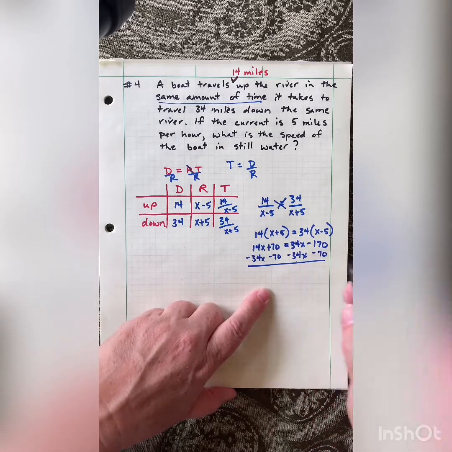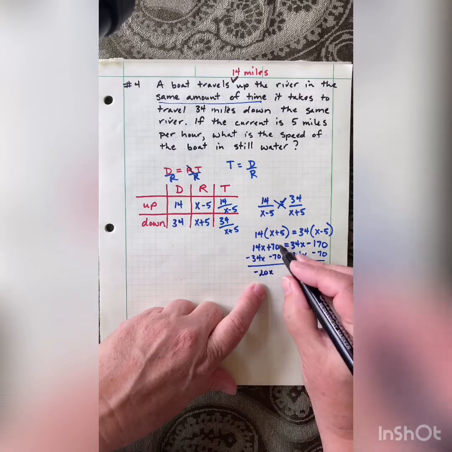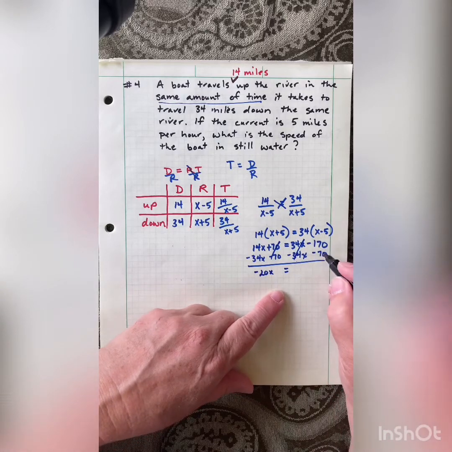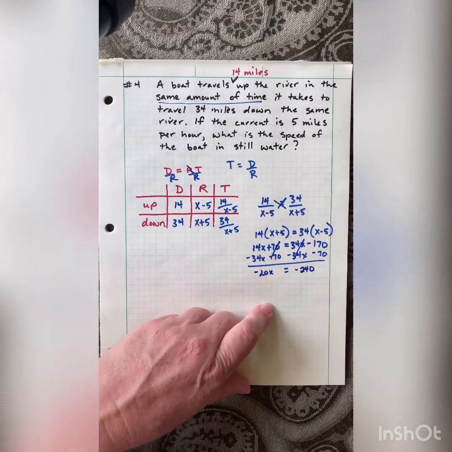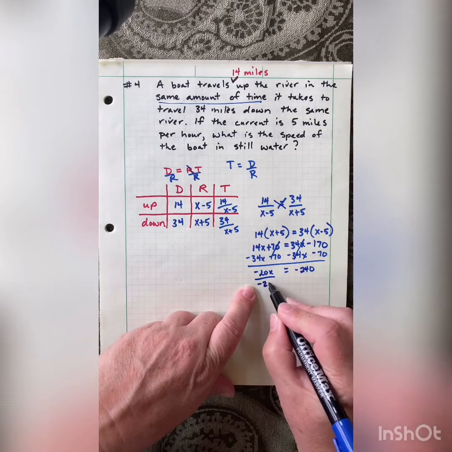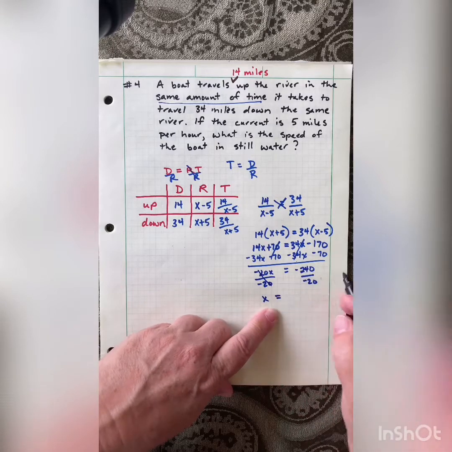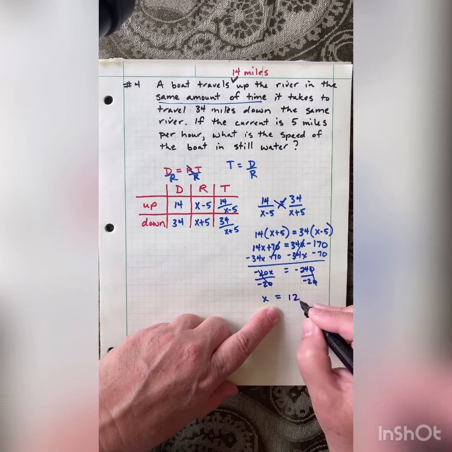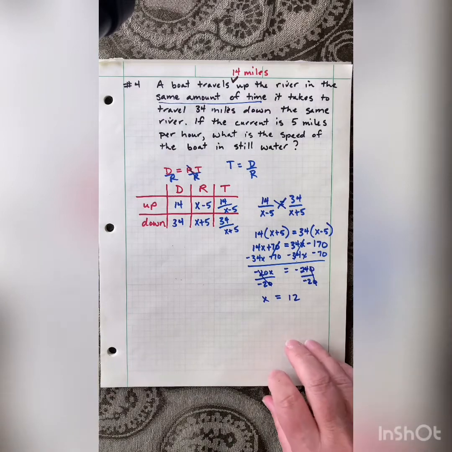And I will end up with a negative 20x. Those are gone, they're opposites. Here's my equal sign. These are gone because they're opposites. And a negative 240 when I add those two together. Solving for x, we're going to divide both sides by negative 20. Those cancel out, leaving me x equals, negative divided by negative is positive, and that's going to give me a 12. So the boat is going 12 miles per hour.